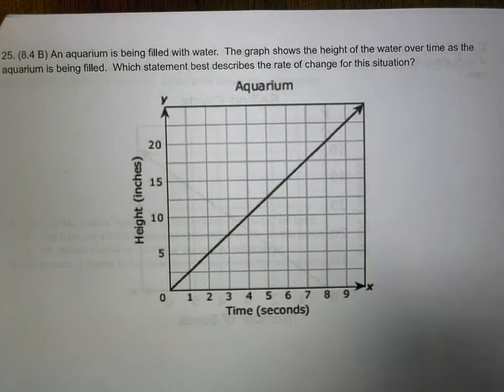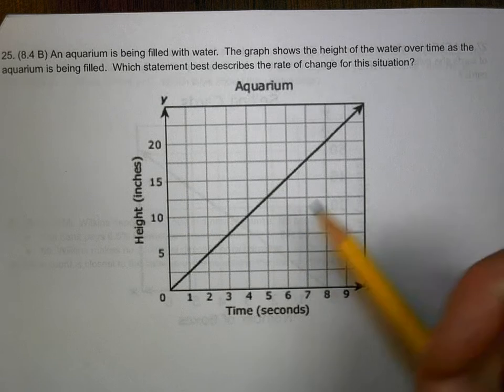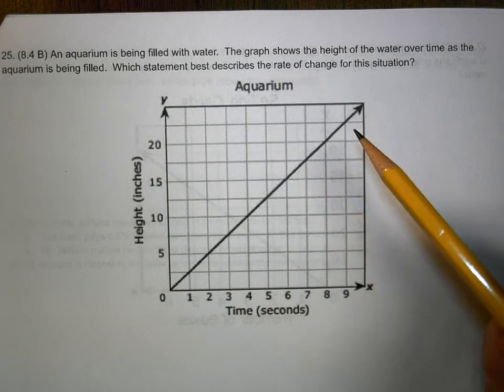An aquarium is being filled with water. That means they're adding. The graph shows the height of the water over time as the aquarium is being filled. Which statement best describes the rate of change? So, how would you describe this rate of change? Is it positive? Is it negative?